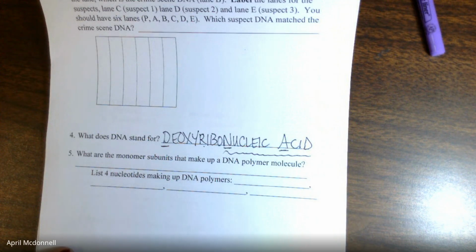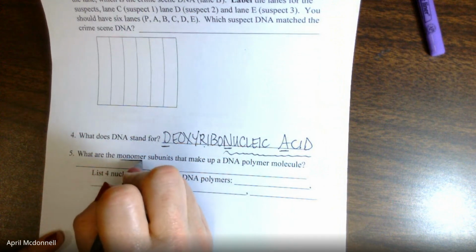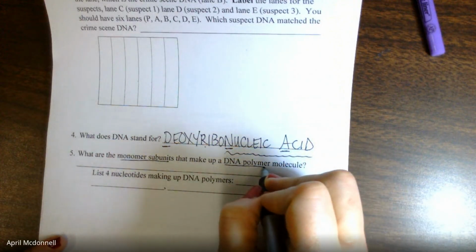DNA is in the category of nucleic acids. These are all organic macromolecules that are made of individual subunits which are connected together in order to form large polymers. Let's go ahead and review the monomer subunits that the cell would need in order to make up a DNA polymer.